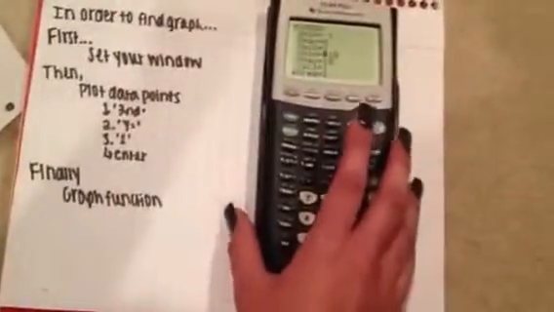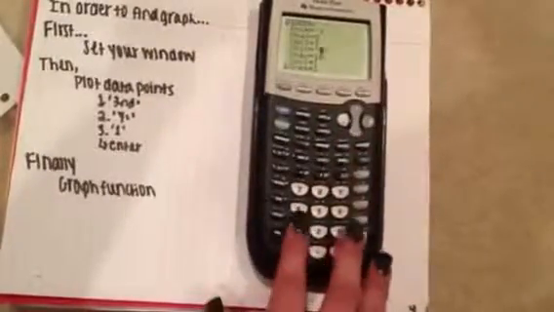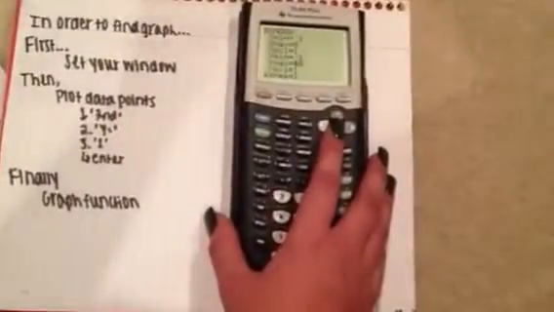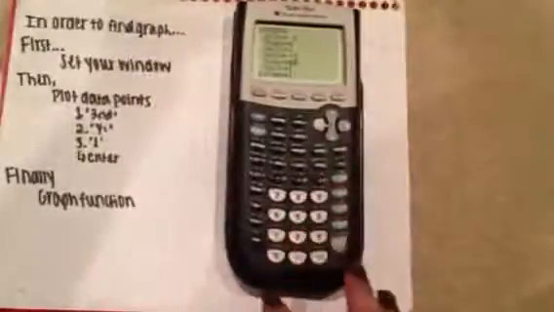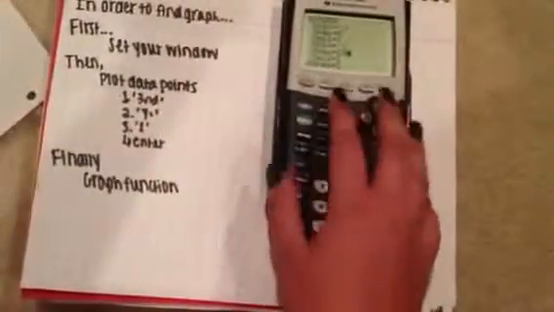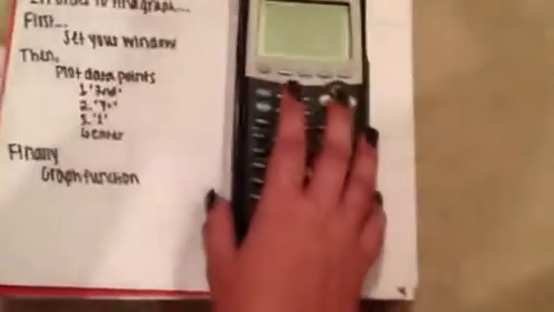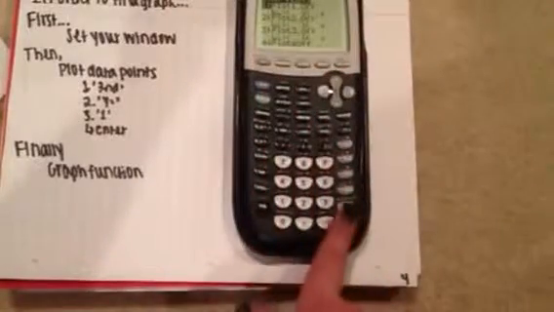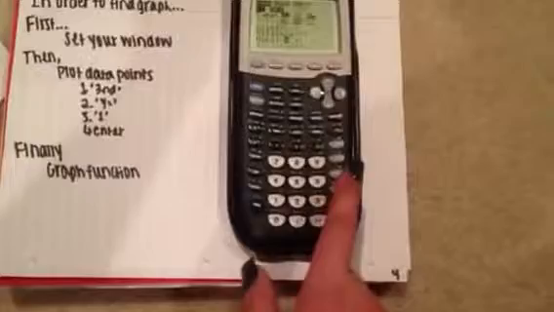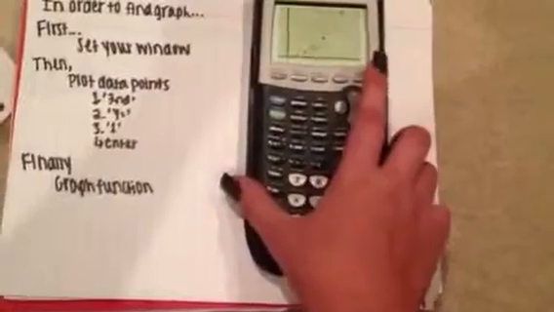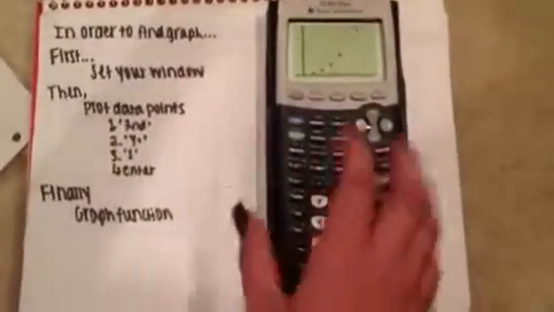And same with the y minimum. I'm going to set it to -1 so that it's less than our lowest y value of 1. And then our highest y value is 27, so I'm going to set the y maximum to 29, and I'll leave the scale at 1. And then I'll go to quit again, and then you go to second y equals in order to get to the plots, and you hit 1 and then turn on the plot, and then finally hit graph in order to get a picture of the graph.